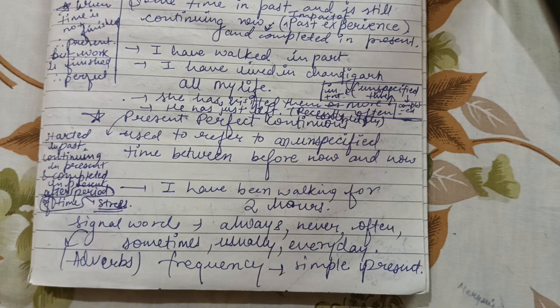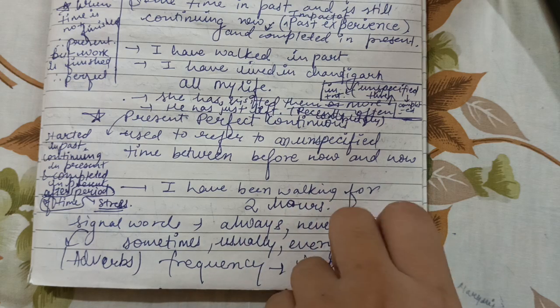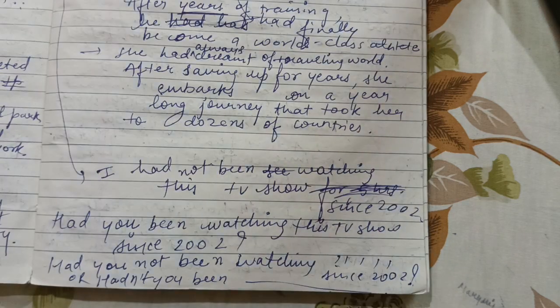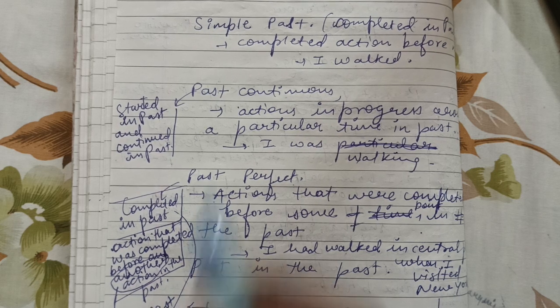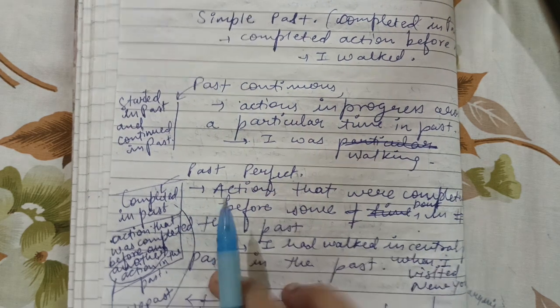So these are some examples in which we use continuous and perfect feeling in the present, which shows that it is present perfect continuous. And also it stresses the period of time for which it is continuing, and then afterwards, after the period of time, it has been completed. I hope you understand.